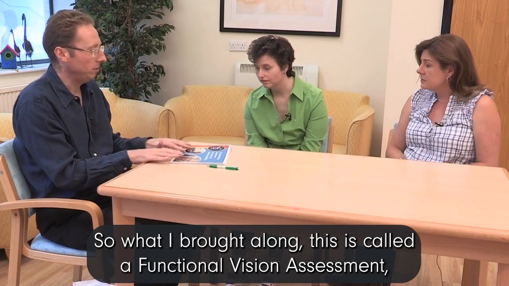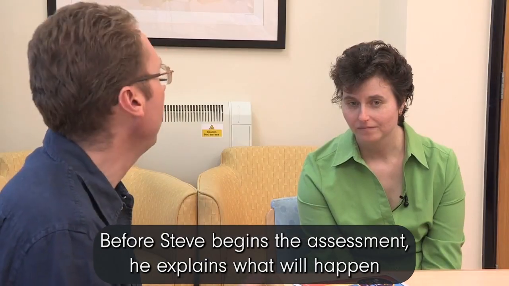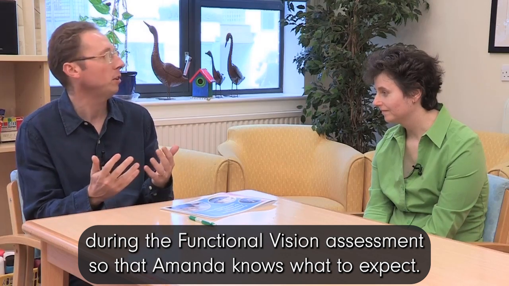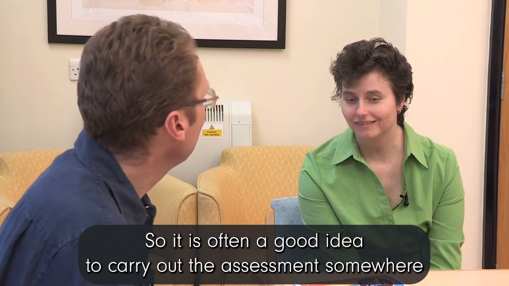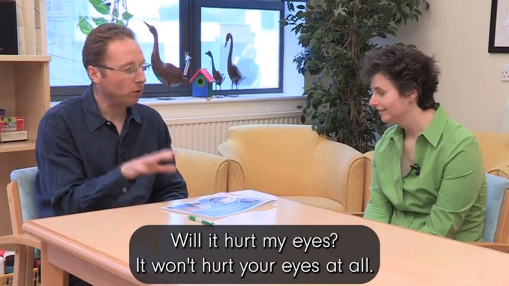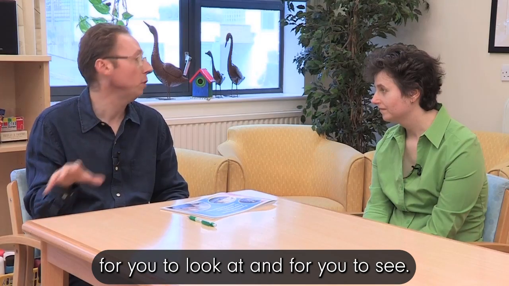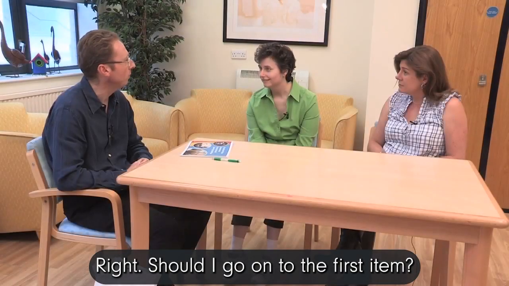So what I brought along, this is called a functional vision assessment, and this will help us to find out more about how much you can see. Before Steve begins the assessment, he explains what will happen during the functional vision assessment, so that Amanda knows what to expect. It is often a good idea to carry out the assessment somewhere the person with learning disabilities is familiar with. Will it hurt my eyes? It won't hurt your eyes at all. All it is, I brought along some bits and pieces for you to look at and for you to see. Right, shall I go on to the first item?